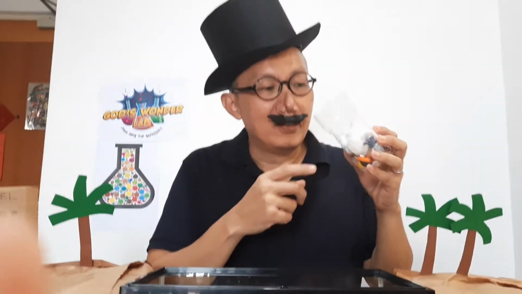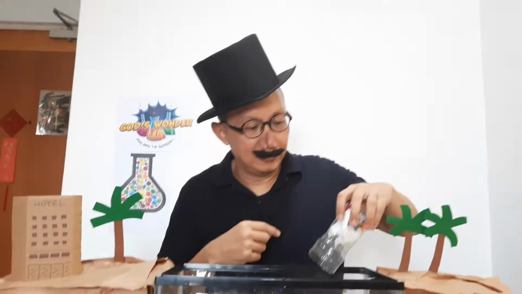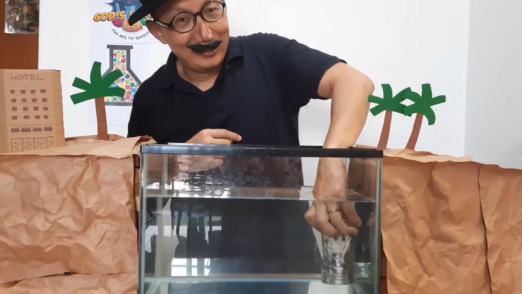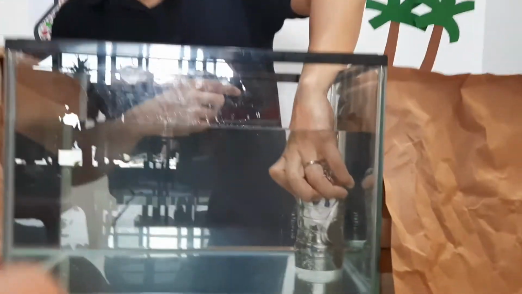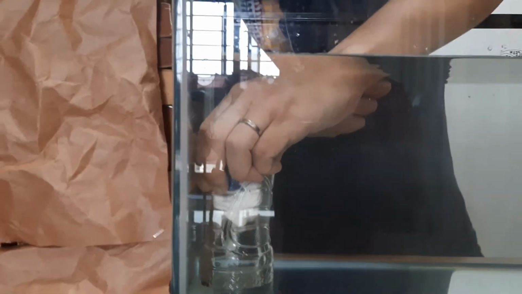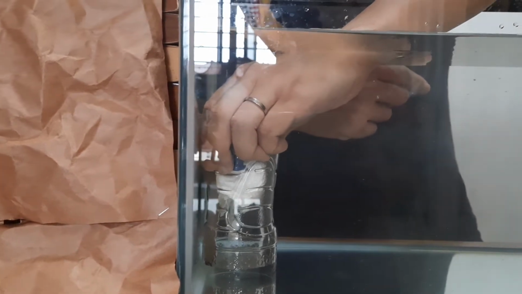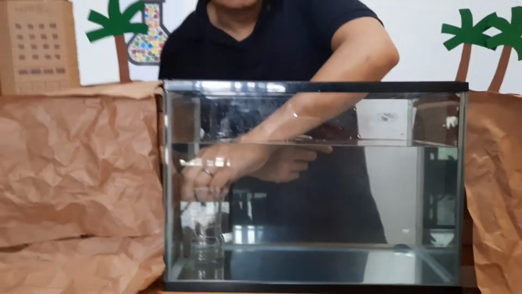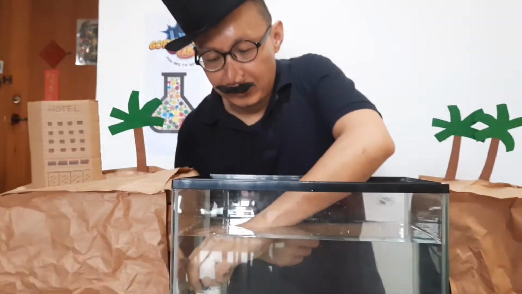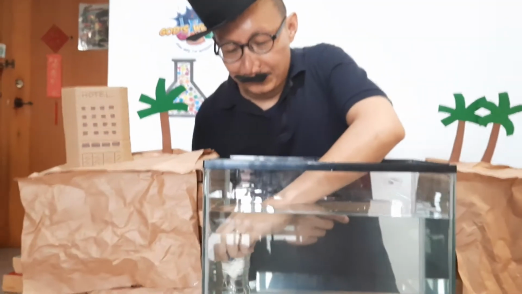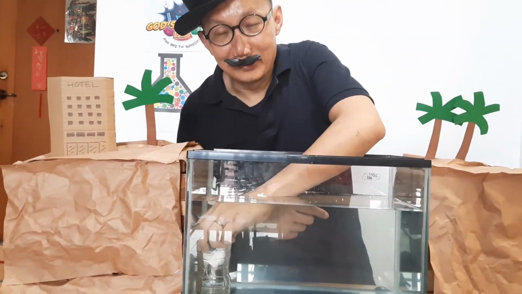I'm going to put this container all the way into the water. Okay, I'm going to move the container across the bottom, to the other side. Now, do you think the water will get into the container and wet the paper? If so, they will be in danger because they will drown. Or do you think the paper will stay dry? We will see.